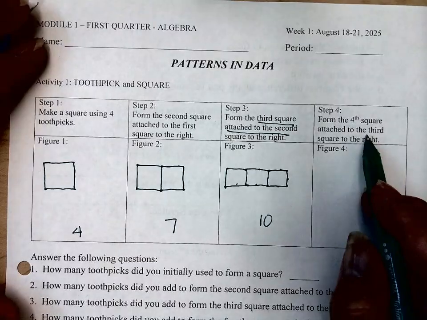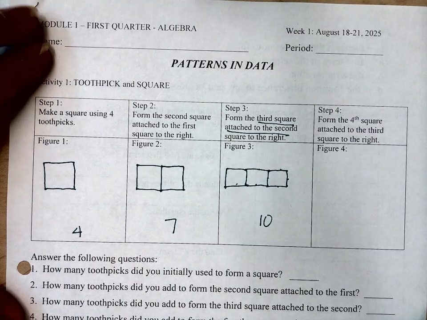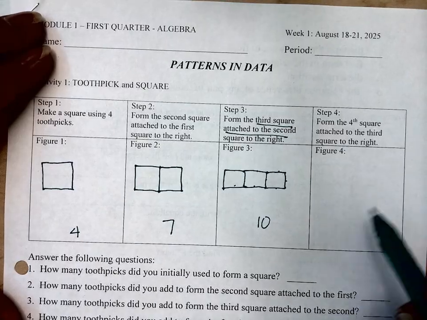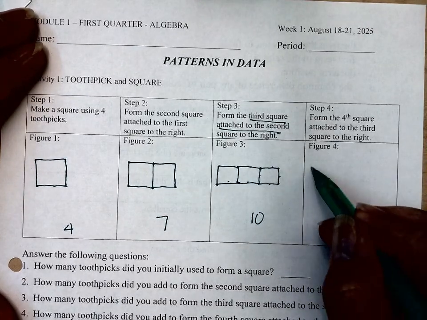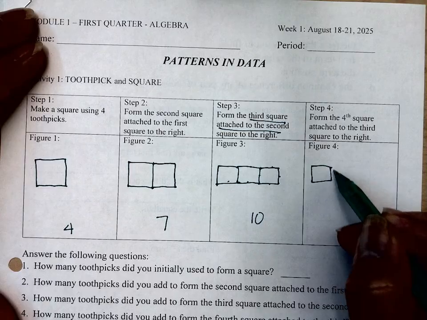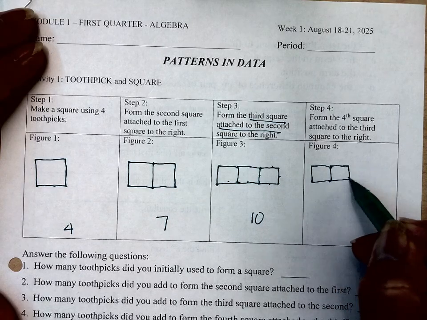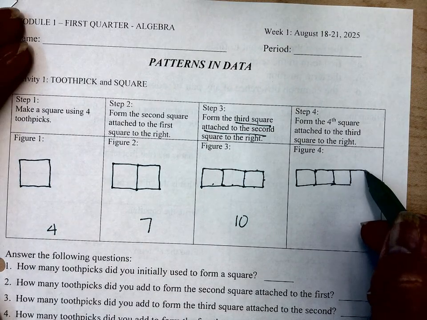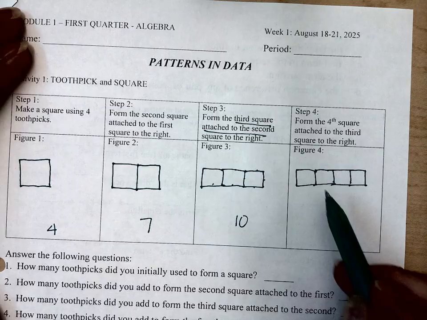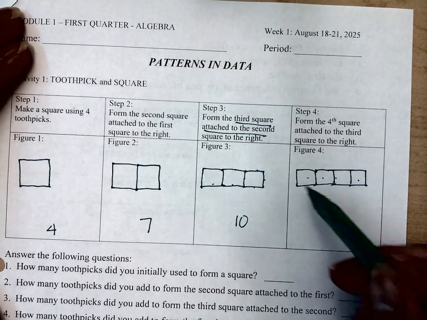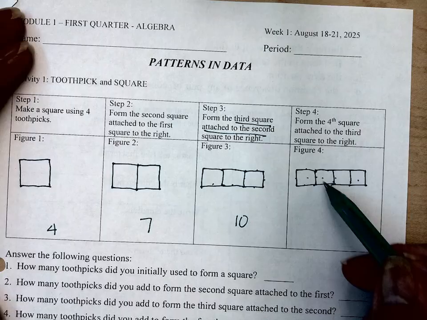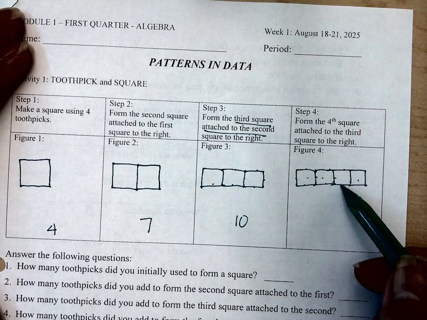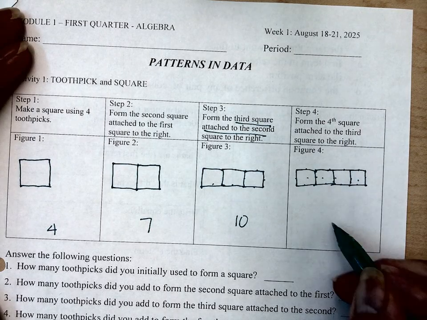Next, the last one. So you have to create the fourth square. So 1, 2, 3, and then do the fourth, so add another 3. So we have 4 squares. How many toothpicks? 1, 2, 3, 4, 5, 6, 7, 8, 9, 10, 11, 12, 13.